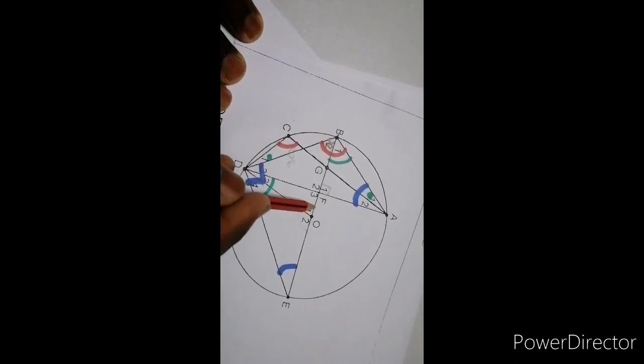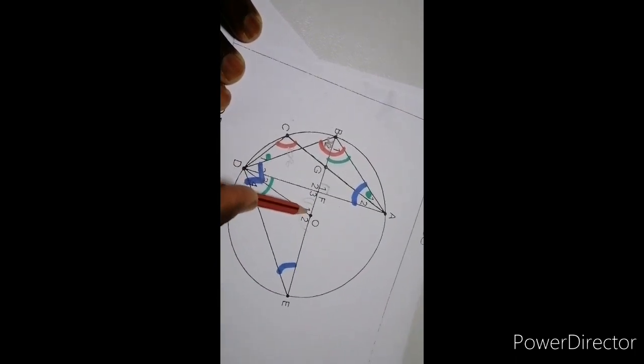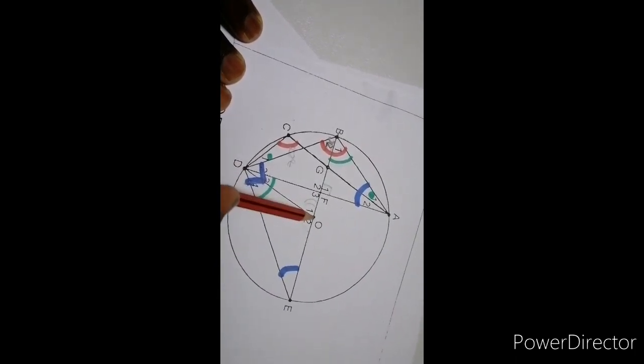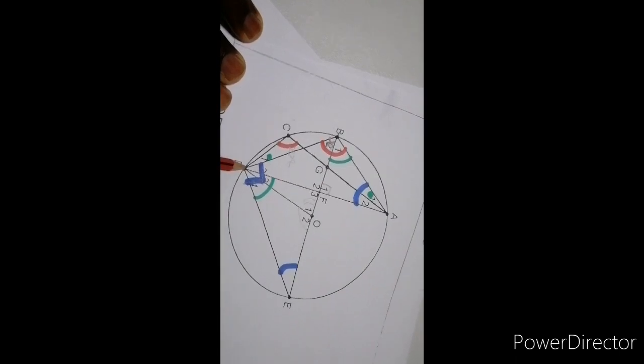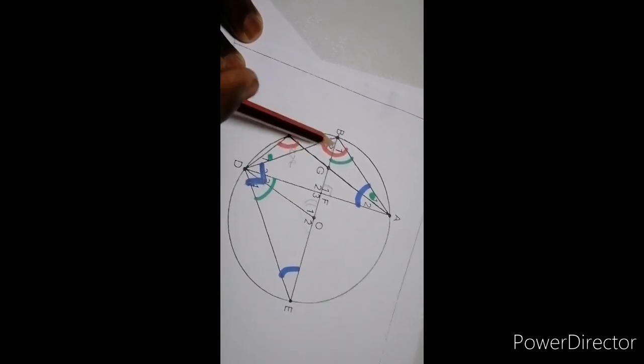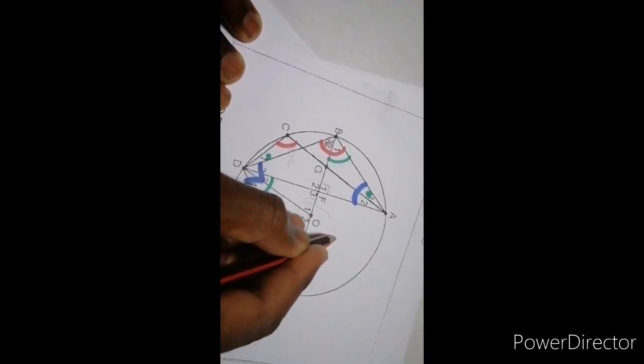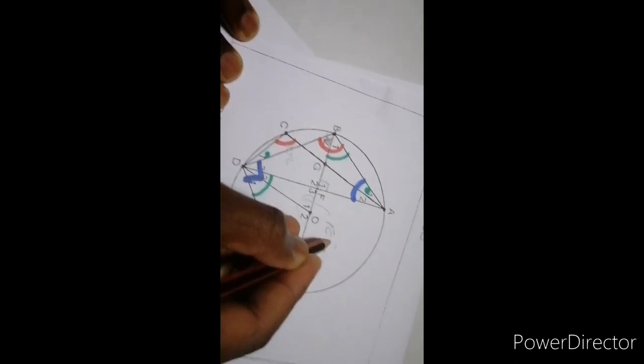Then someone is going to find angle O1 in terms of x. You can use triangle OBD because OB is equal to OD. Then already this is x and that one is x. Then this angle will be 180 minus 2x.